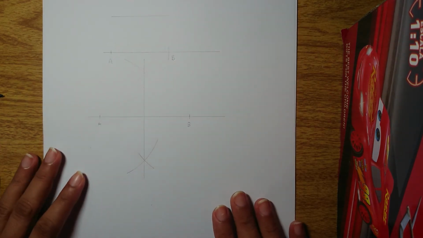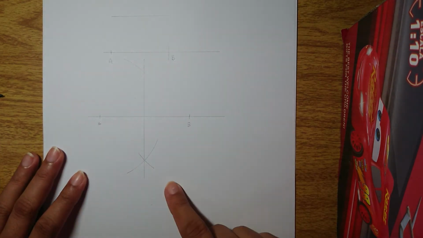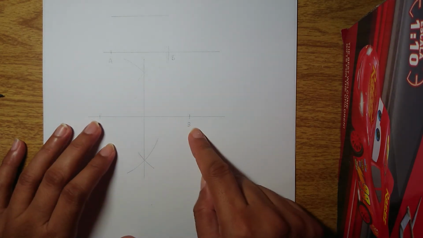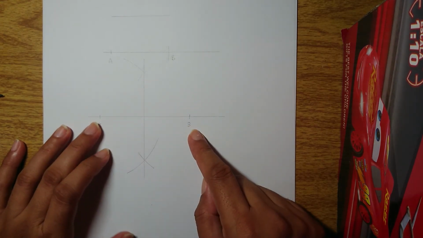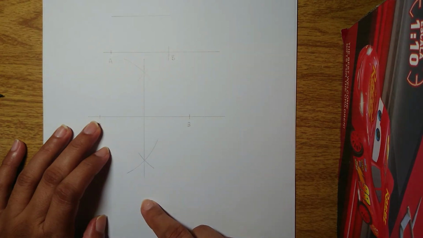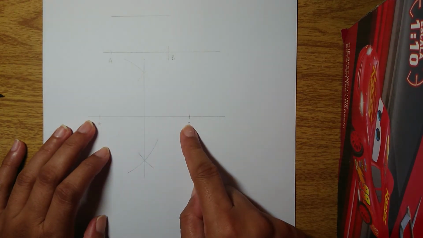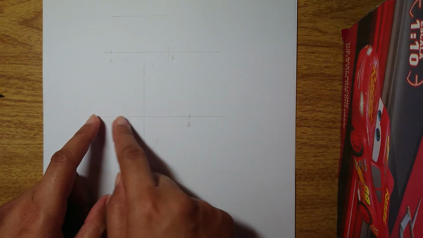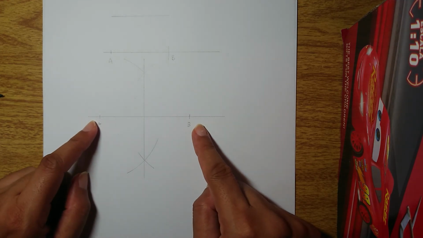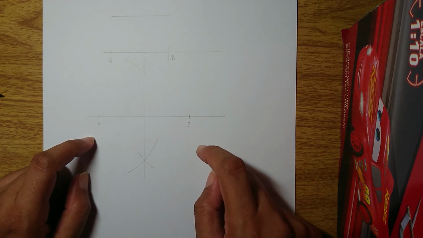So just to reiterate what we just did here, what we have constructed is the perpendicular bisector of a line segment. This is something that you would use with your transformations as well. You would need to find the perpendicular bisector of certain line segments. So this is the construction that you would need to use.